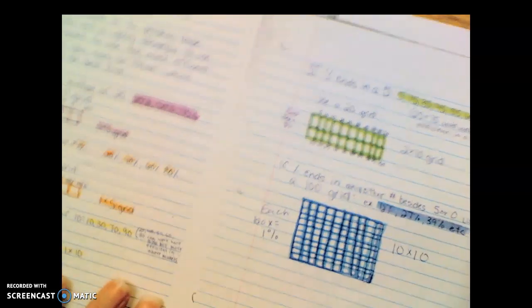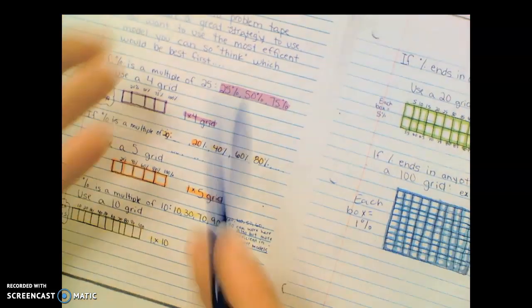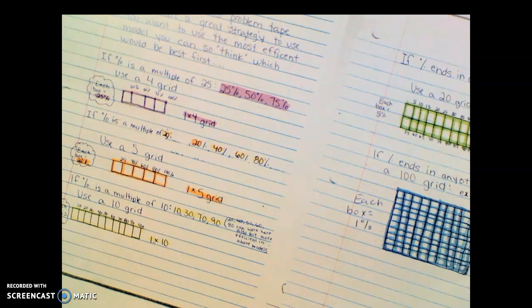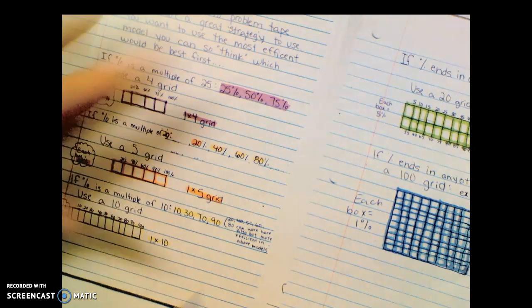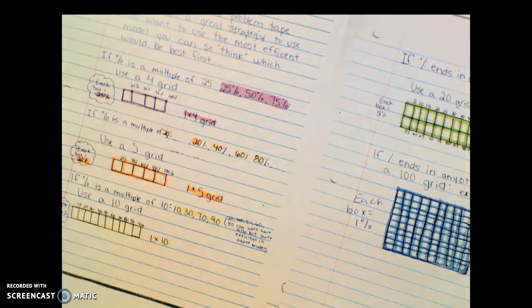So if you were completely stuck and had no idea what to do, I would start with the hundreds grid here. So these are our go-to models that we need to be able to picture. And at first we will start by drawing all of them. Eventually we hope that they would be in your mind's eye and you can use them to just visualize the problem. But for the part that we're learning, we're going to use them so that we actually have a picture to manipulate and to work with.